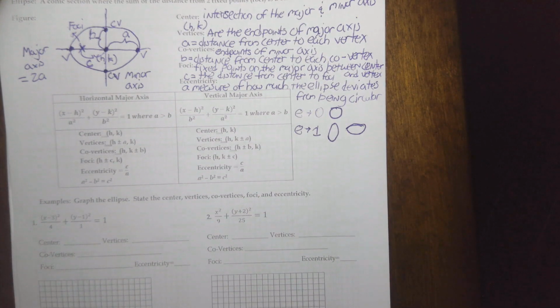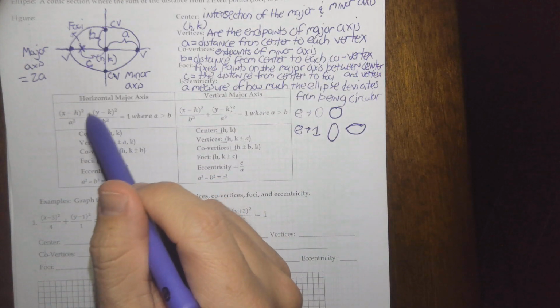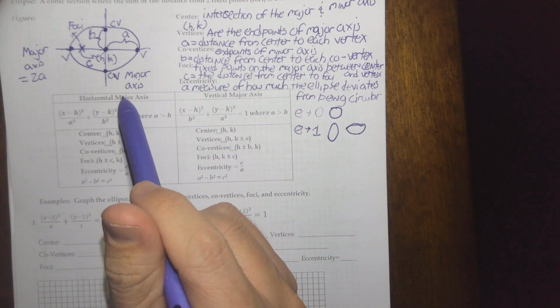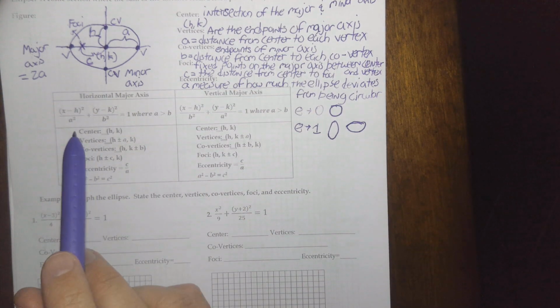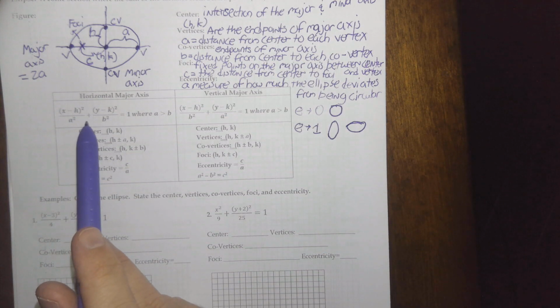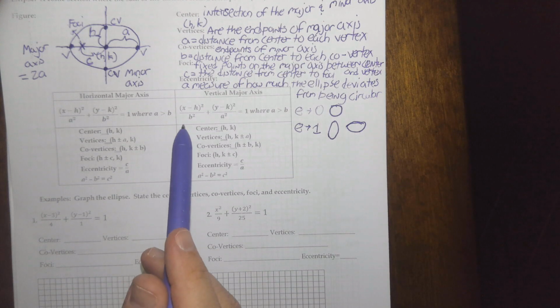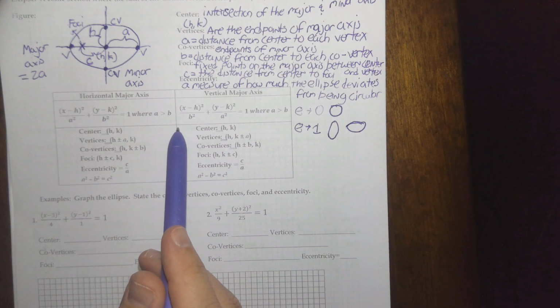All right. So how do we know when we have a horizontal major axis? Well, look right here. Here is our function. I know this is new, so this may take a little bit of understanding. We've got x minus h to the second power over a squared plus y minus k to the second power over b squared equals 1, where a is greater than b.